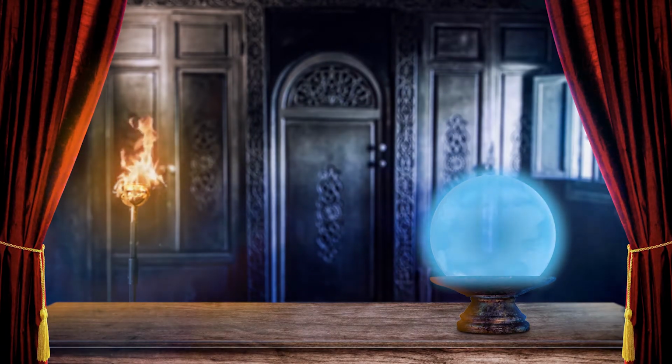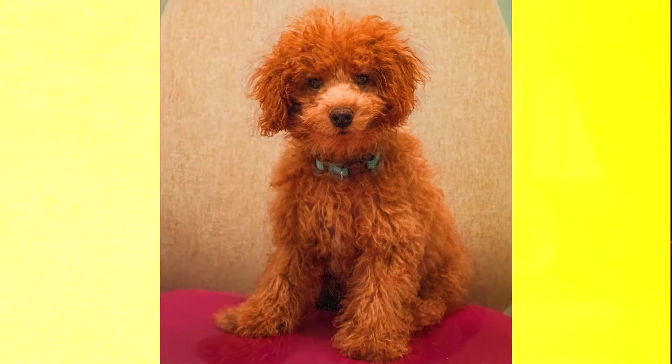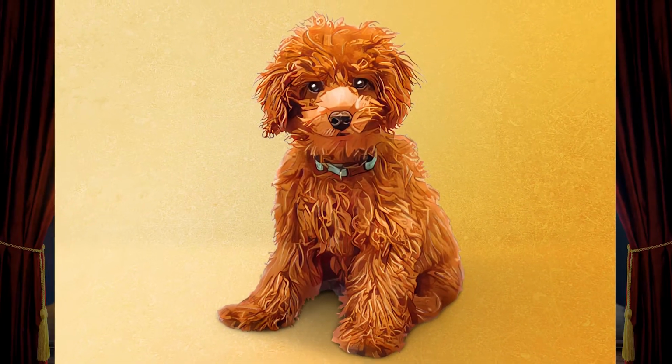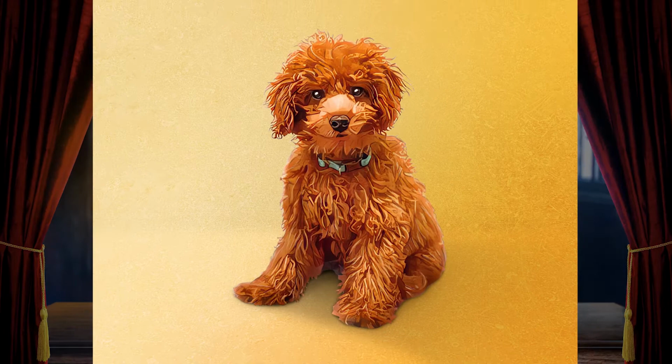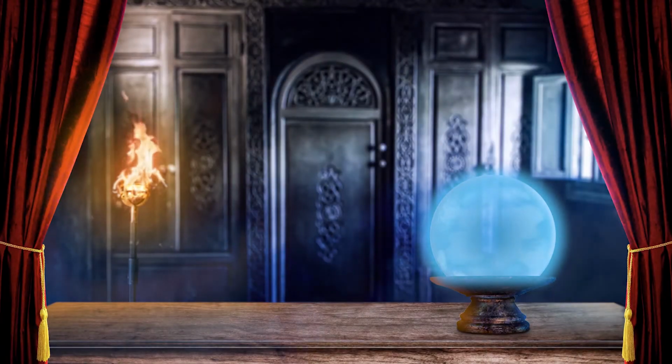Today I will show you how to turn any photo into a painting. This is very easy and simple to do. We'll be using a mobile app and Photoshop to do it. So without any further ado, let's get started.